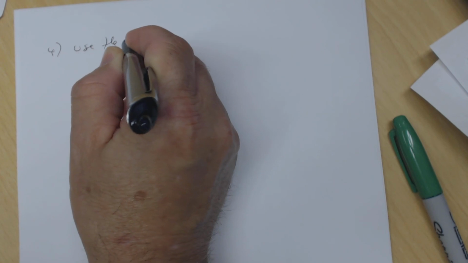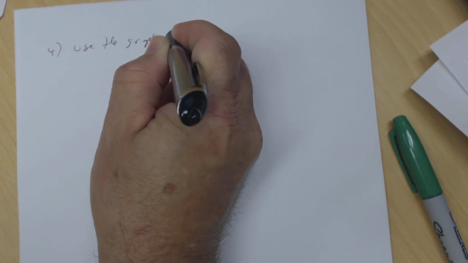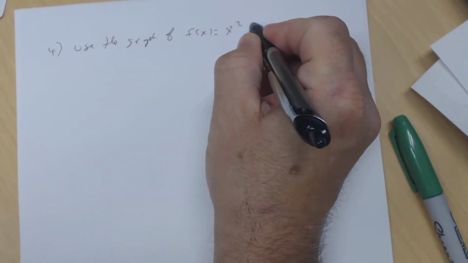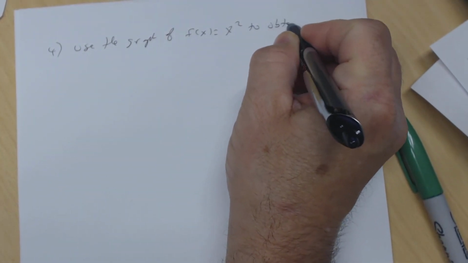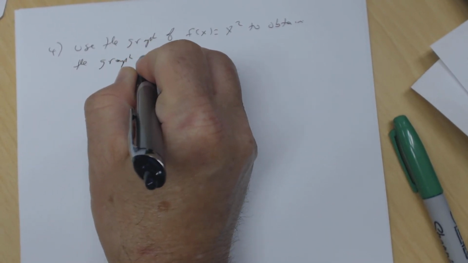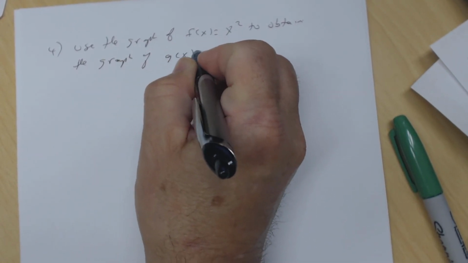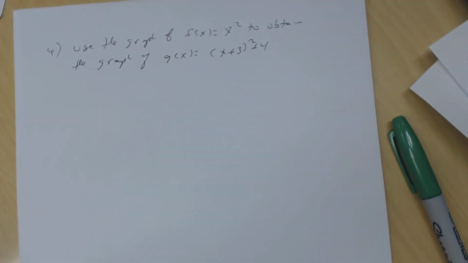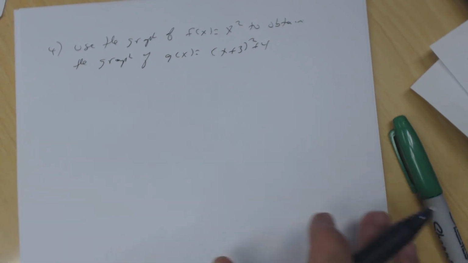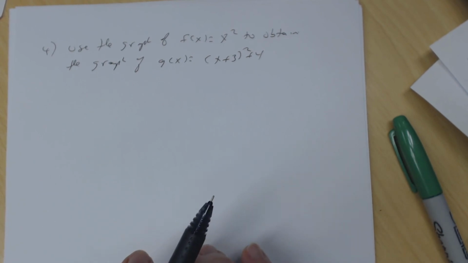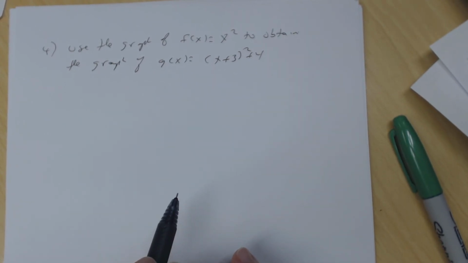Use the graph of f of x, which equals x squared, to obtain the graph of g of x, which equals (x plus 3) squared plus 4. Okay? So use the graph of f of x to obtain the graph of g of x, which equals (x plus 3) squared plus 4.